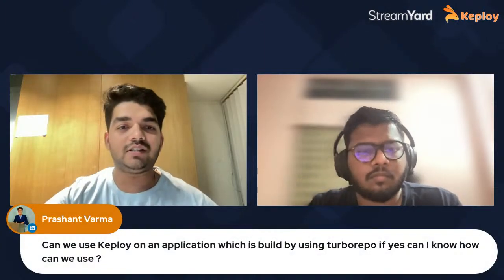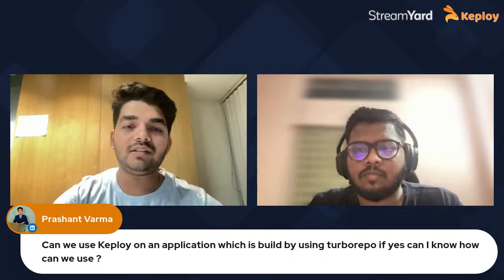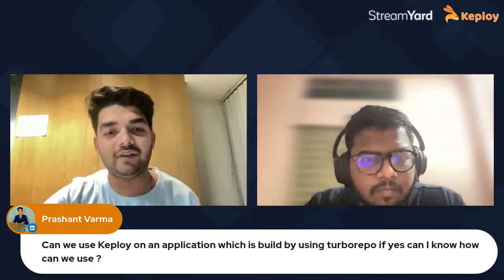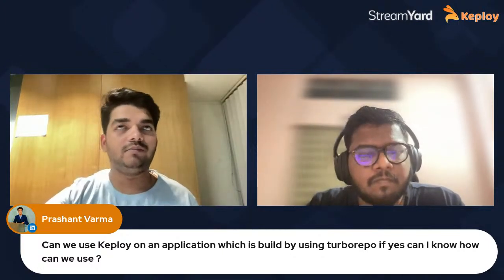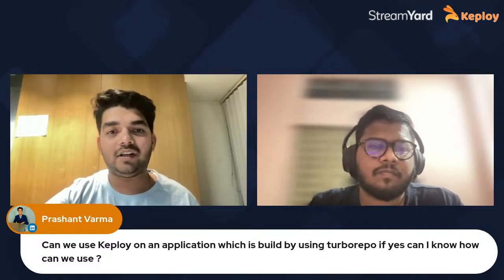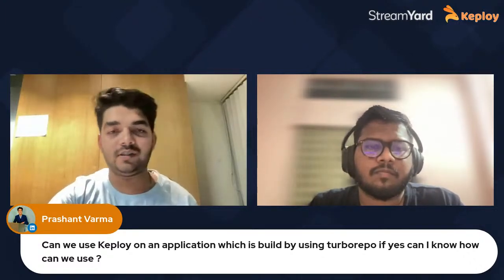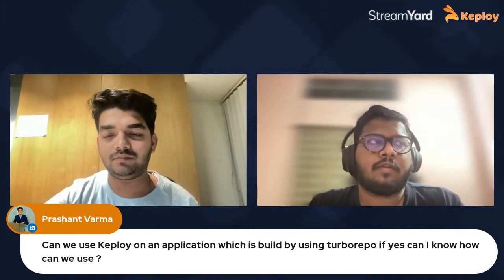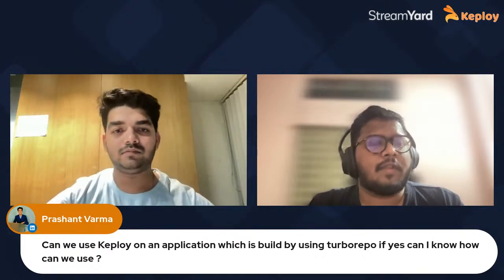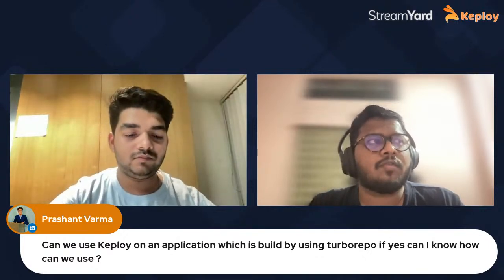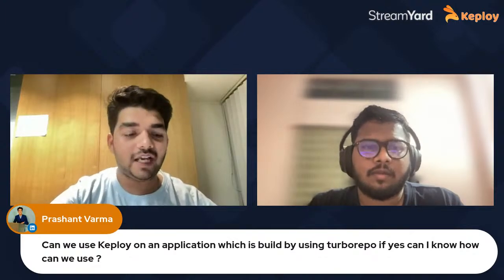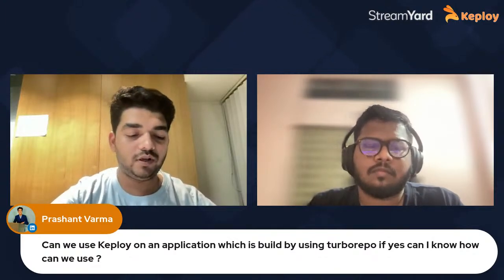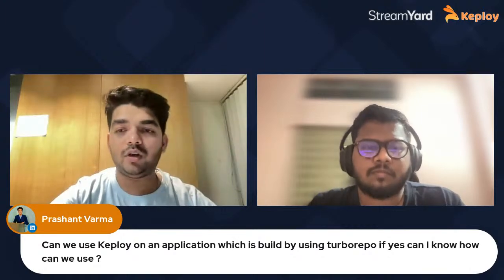He earlier asked whether Keploy can be used on an application which is built using Turbo Repo, and if yes, how we can use it. Turbo Repo is a toolkit written in Rust, which is used to build optimized systems for TypeScript and JavaScript. Coming to Rust, we haven't actually tested whether we support it or not, but we have some users who said they were using it. We do have support, we have a sample Rust application. I'm just not familiar with how Turbo Repo works.